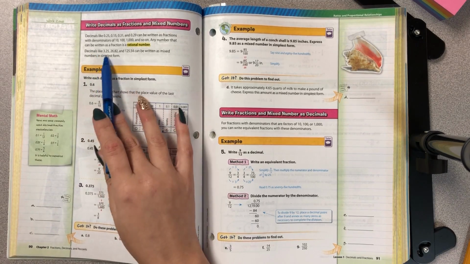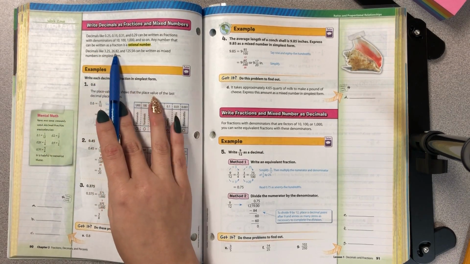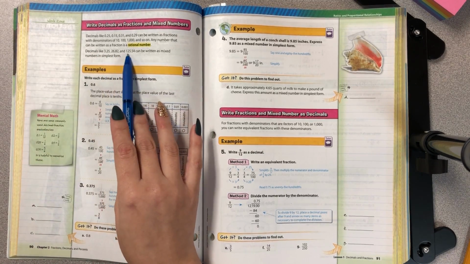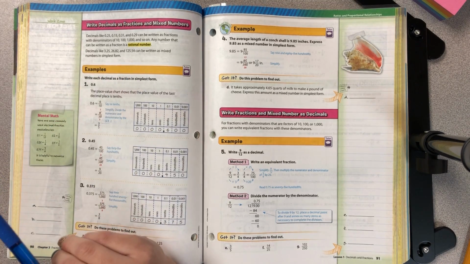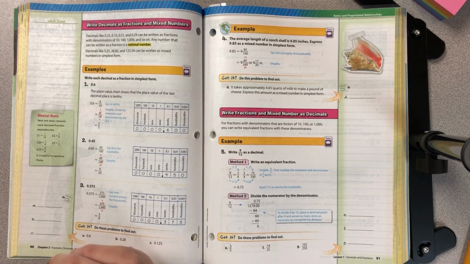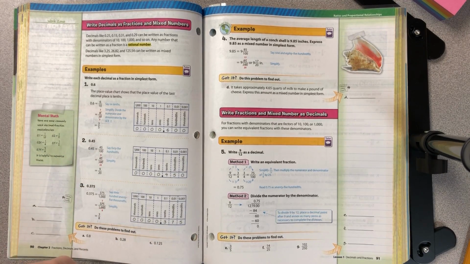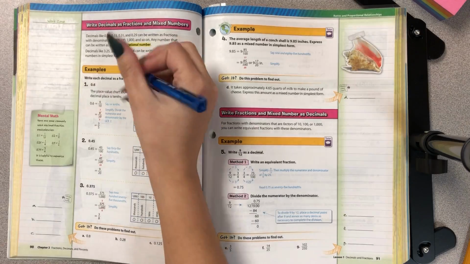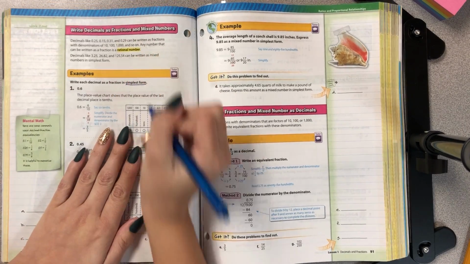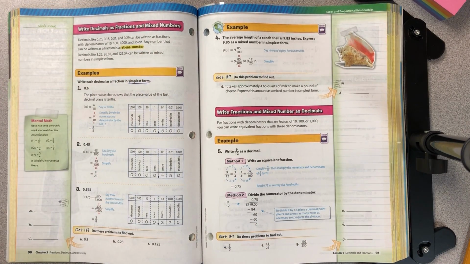Decimals like 3 and 25 hundredths, 26 and 82 hundredths, and 125 and 54 hundredths can be written as mixed numbers in simplest form. So we're going to practice that.